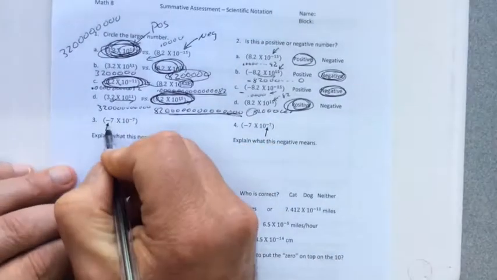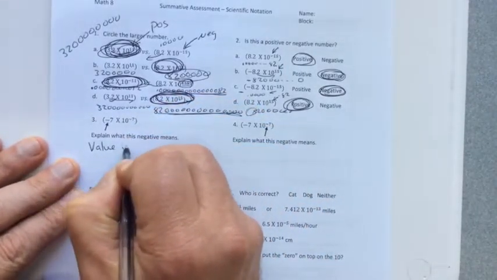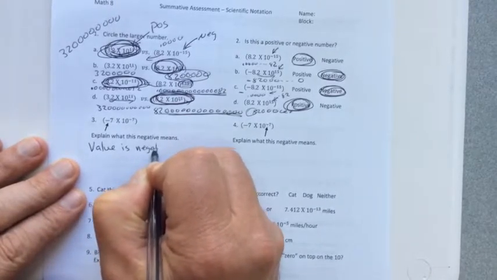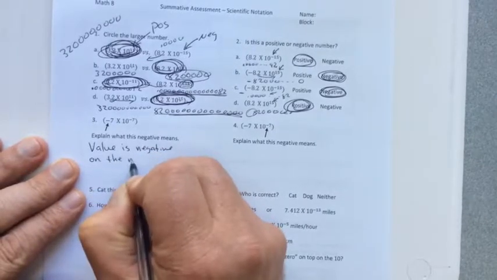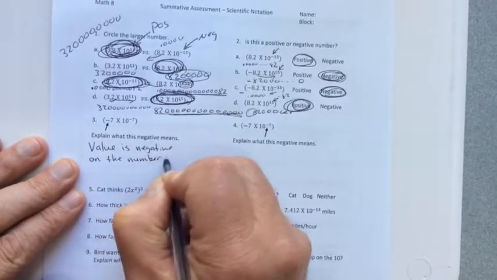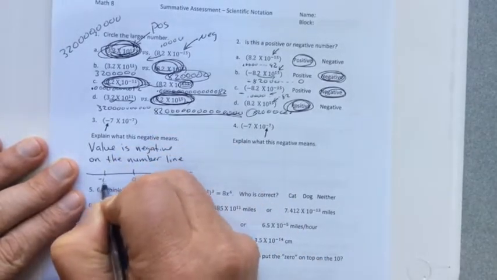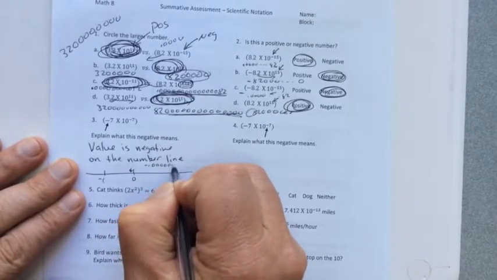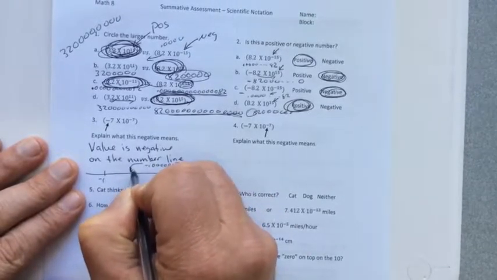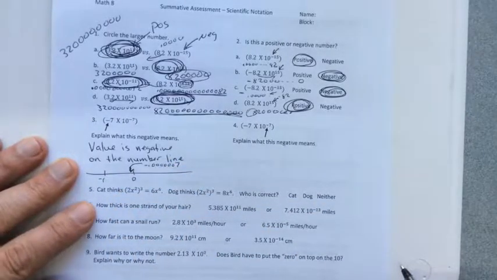Okay, what does this negative mean? This negative means the value is actually negative. On the number line, see, it's a very small number, but it's right there. It's negative 0.0000007. It's right there, but it is a negative number. It means it's a negative value.